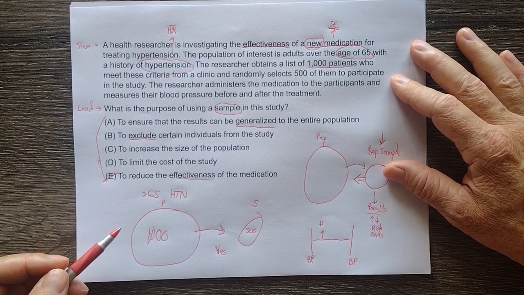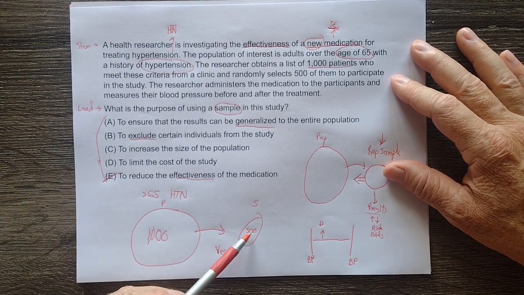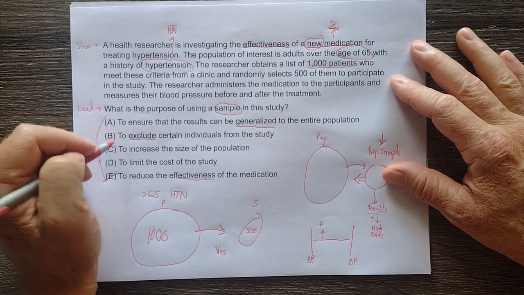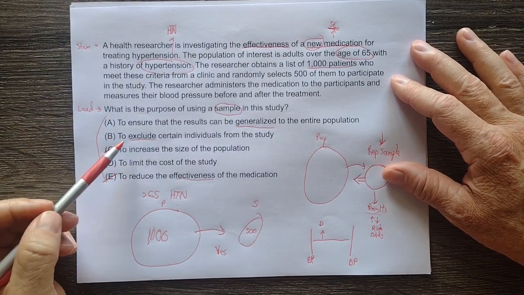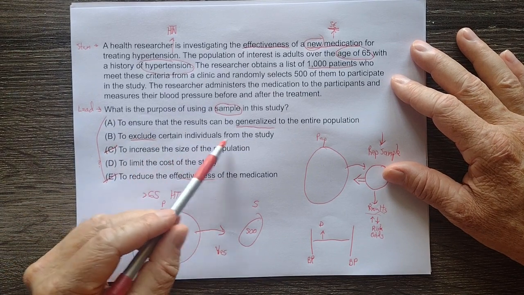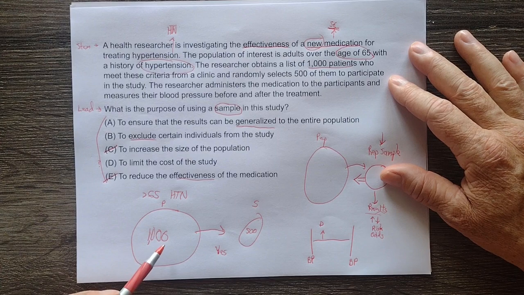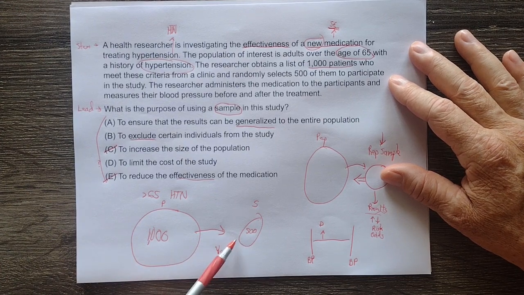So do we want to increase the size of the population? Well, that's a little backwards. It doesn't really make sense. Having a sample does not increase the population. So let's get rid of that one. To exclude certain individuals from a study. Well, in this study, we're not trying to exclude anybody.